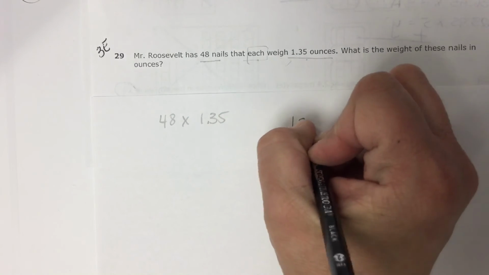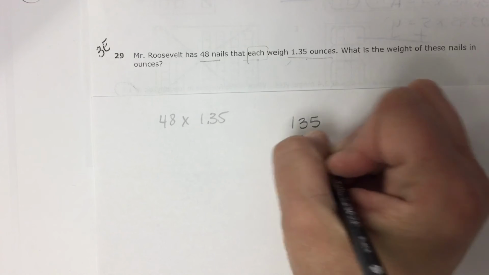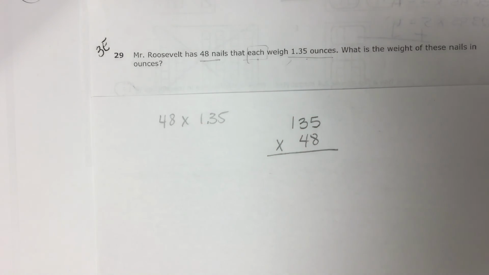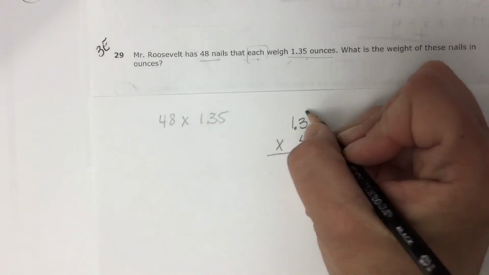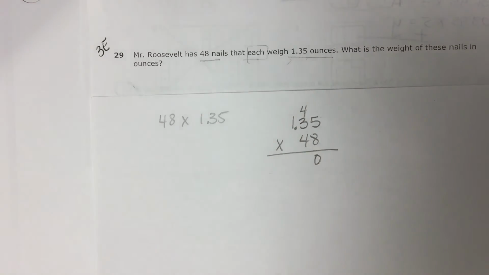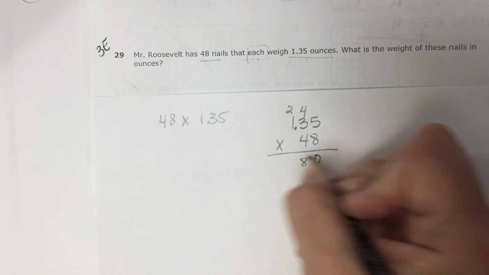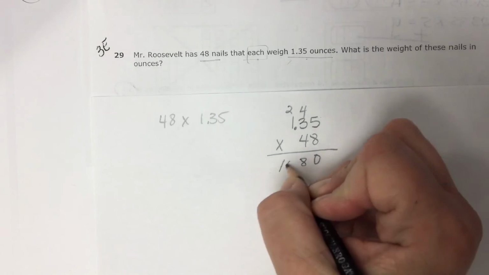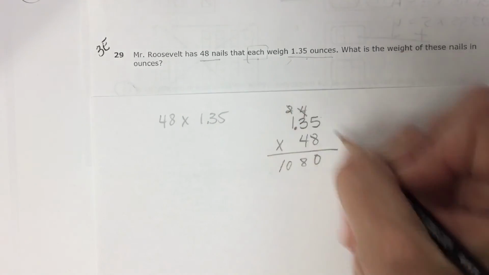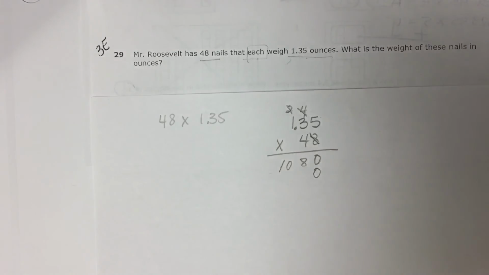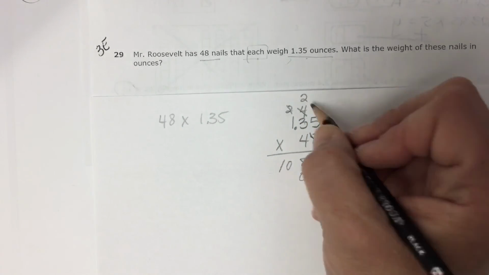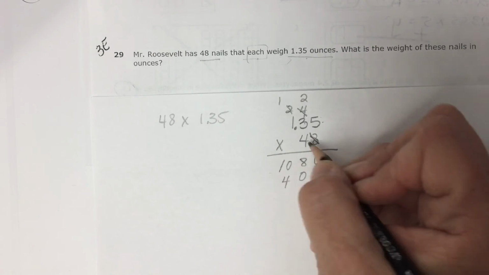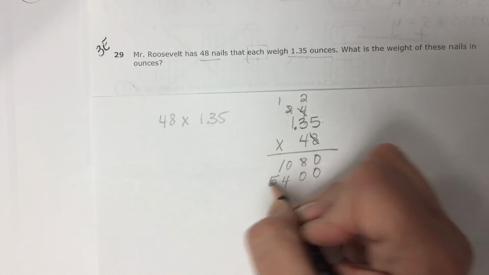Okay, you should have said 135 times 48. Okay, and then you put the decimal in. 8 times 5 is 40. 8 times 3 is 24, plus 4 is 28. 8 times 1 is 8, plus 2 is 10. Tick, tack, O. 4 times 5 is 20. 4 times 3 is 12, plus 2 is 14. 4 times 1 is 4, plus 1 is 5.